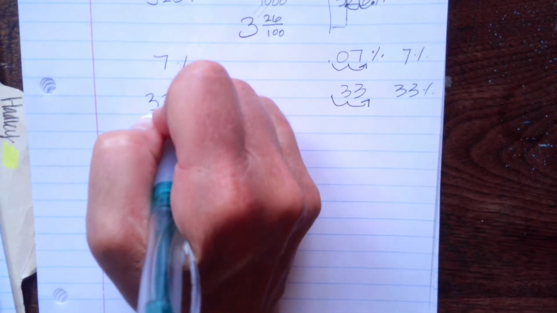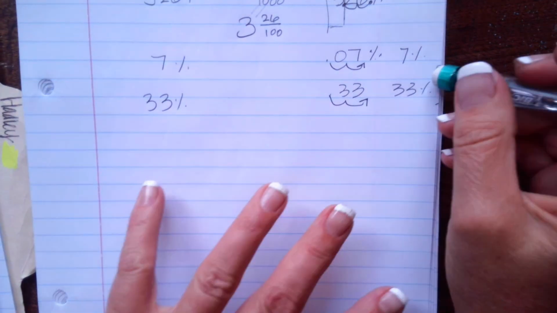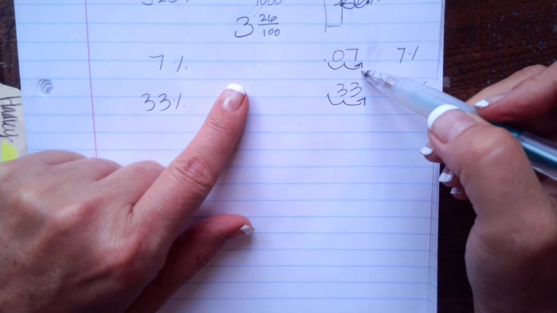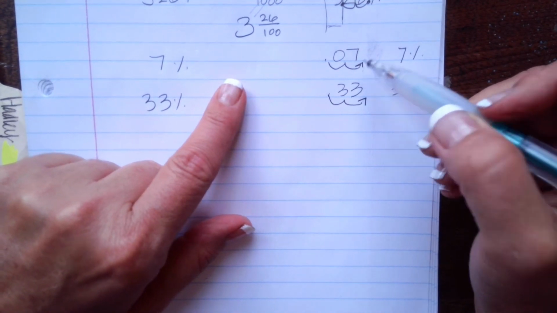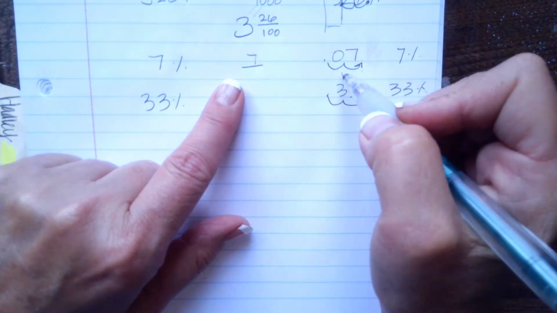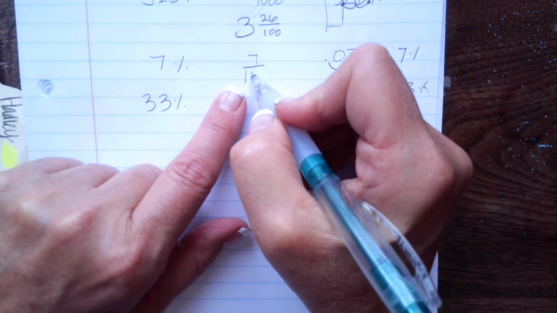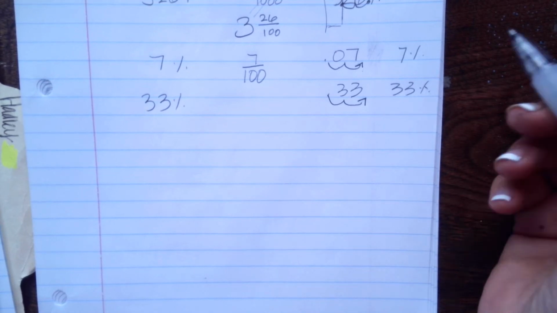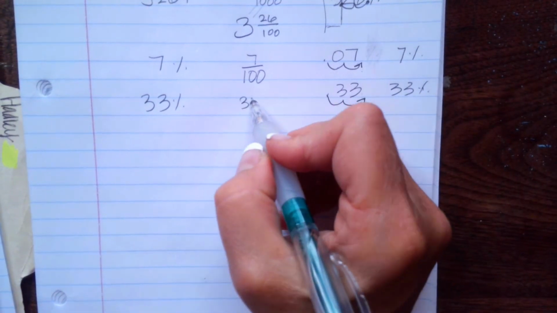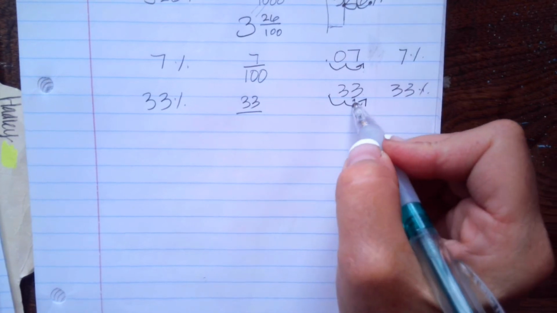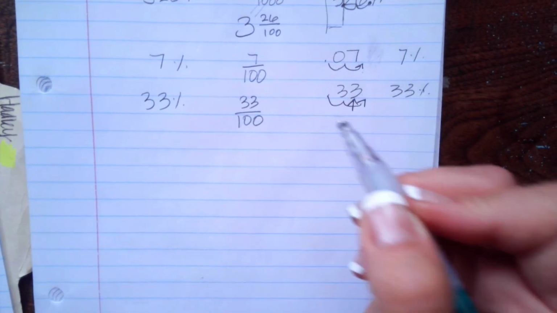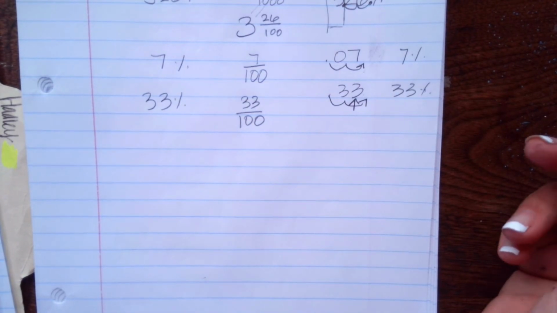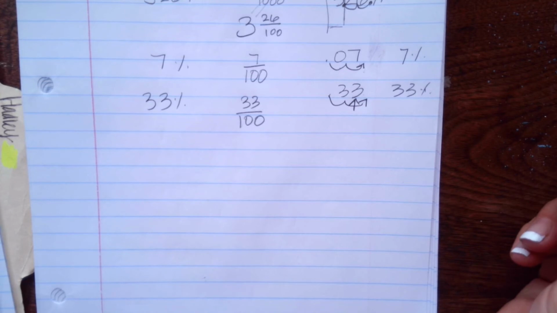Okay. And then obviously we can change this pretty easily to a fraction. So the numerator is 7, and where does it end? It ends on the hundredths place, so it's 7 hundredths. And then this one is numerator is 33, and then where does it end? It ends on the hundredths place, so that's our denominator. Does that make sense to you?